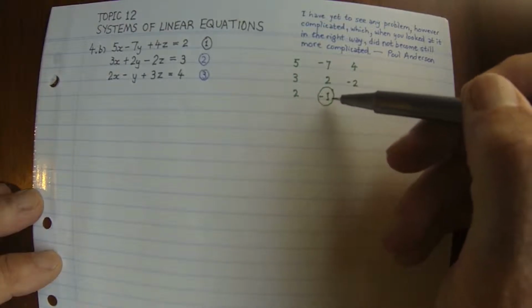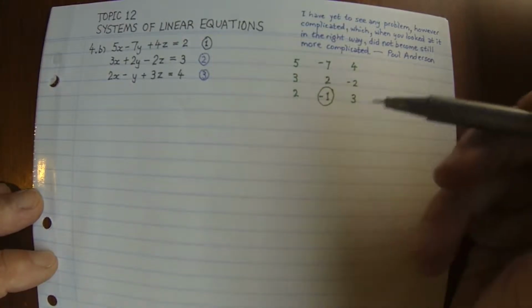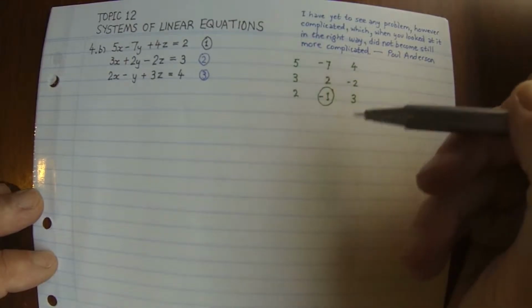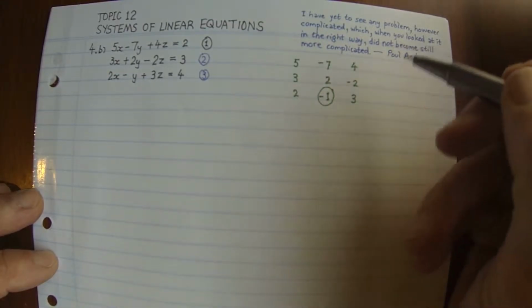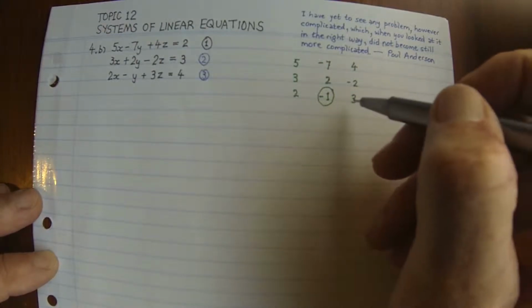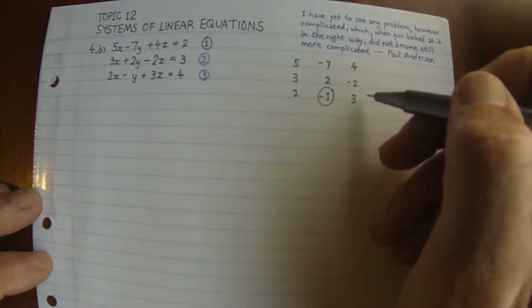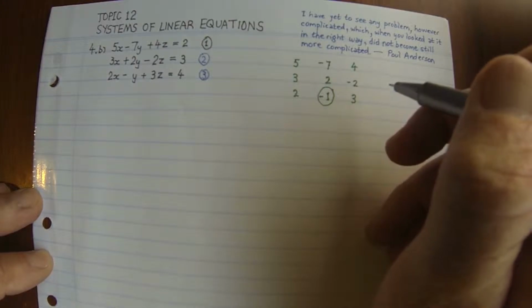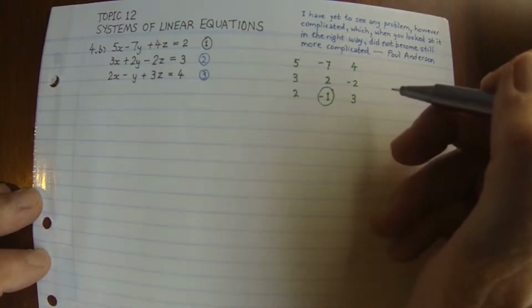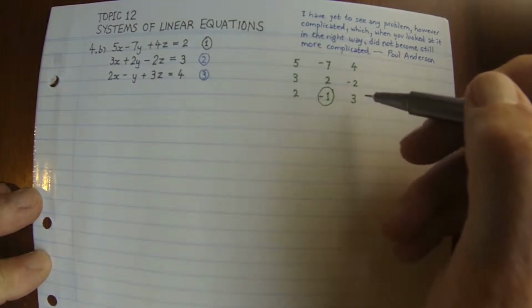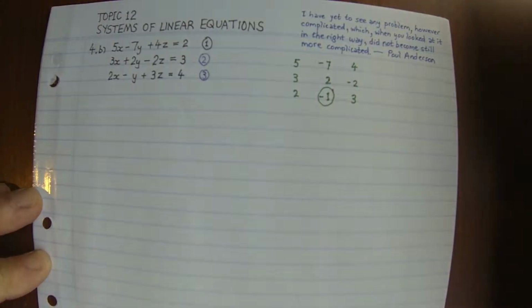Because I've got a 1 here, it's easy to multiply it by something that will make it match the 2 here and match the 7 here. So this is the technique I'm going to use. It's different to the approach I used in the written solutions that are on LMS, but you'll see it leads to exactly the same solution.